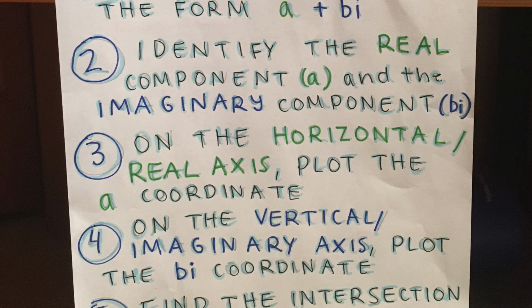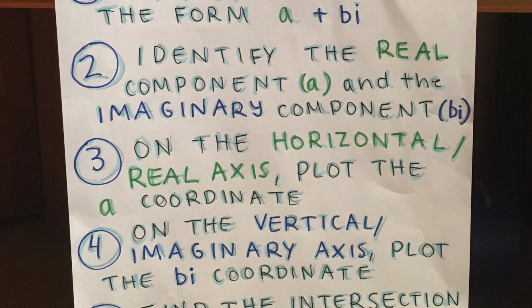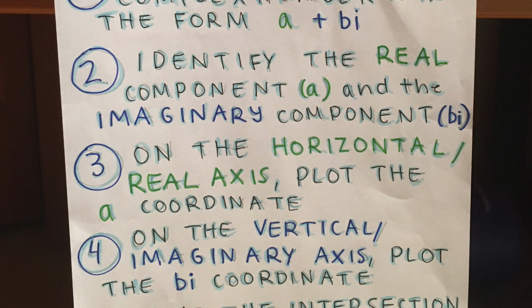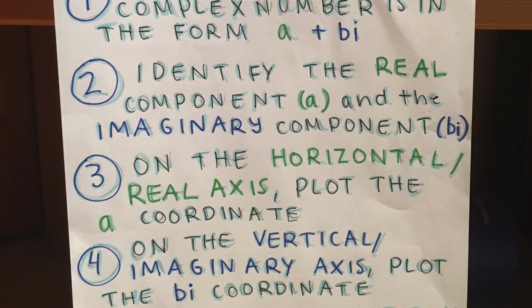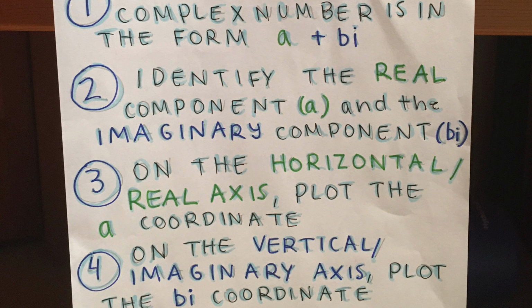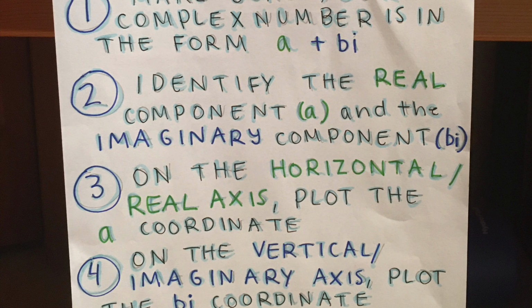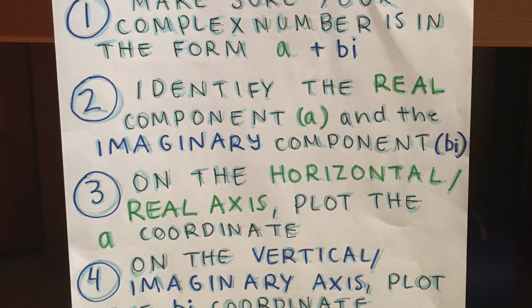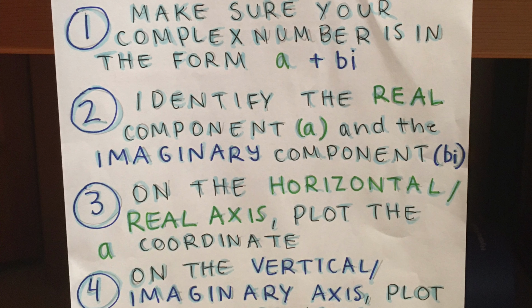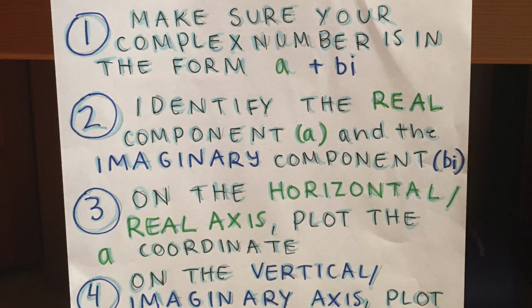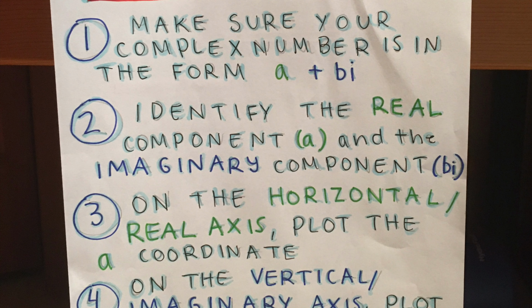Plotting a complex number. Step 1. Make sure your complex number is in the form a plus bi. Step 2. Identify the real component, a, and the imaginary component, bi. Step 3. On the horizontal/real axis, plot the a coordinate. Step 4. On the vertical/imaginary axis, plot the bi coordinate. Then find the intersection point. This is your new complex number.